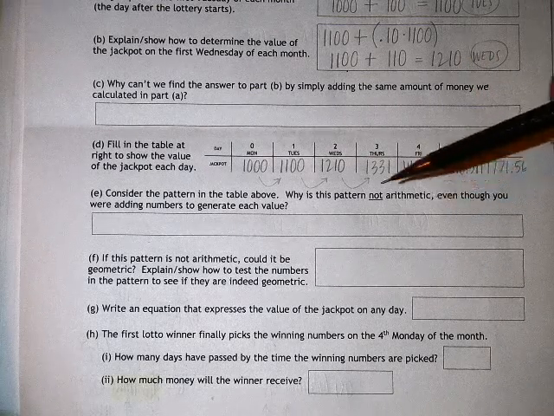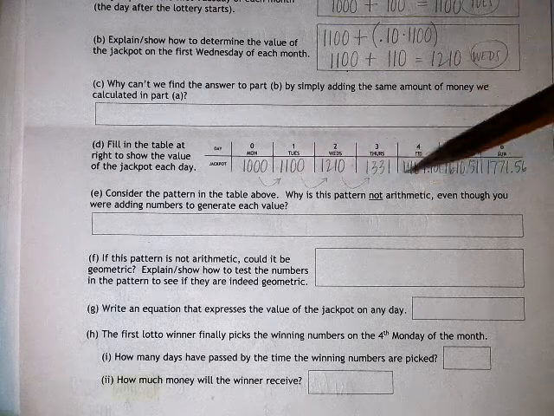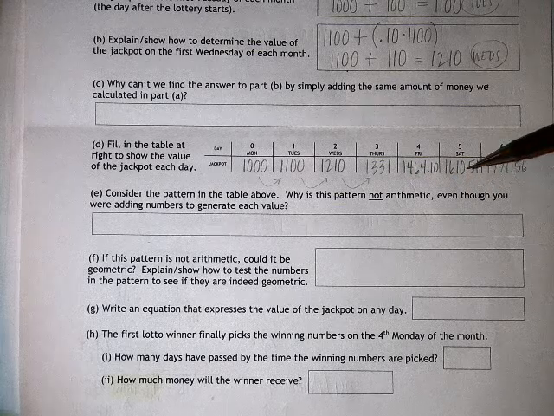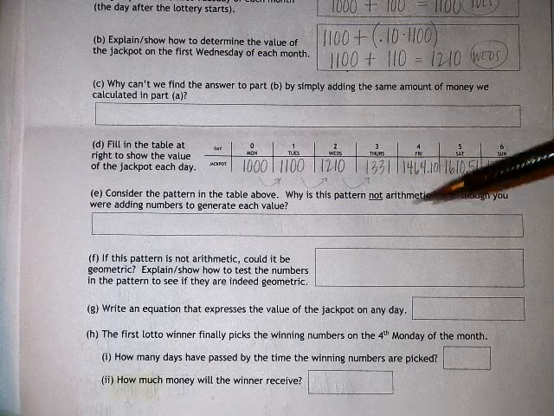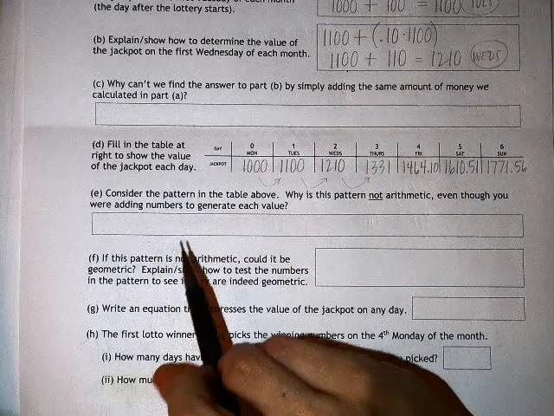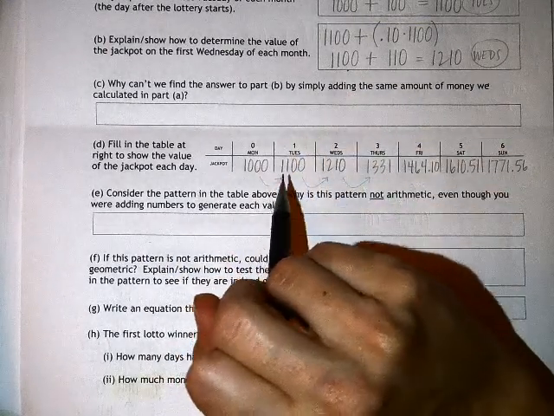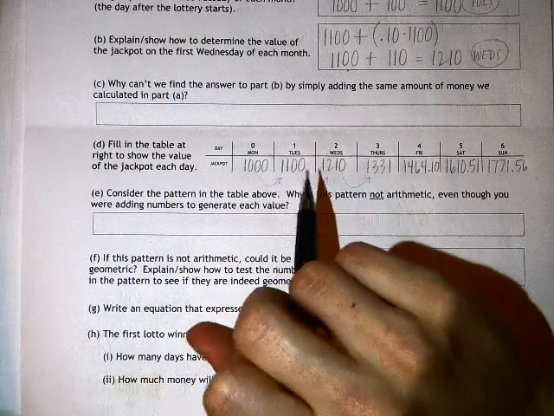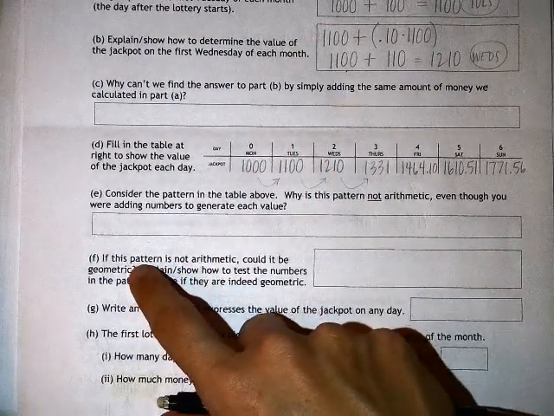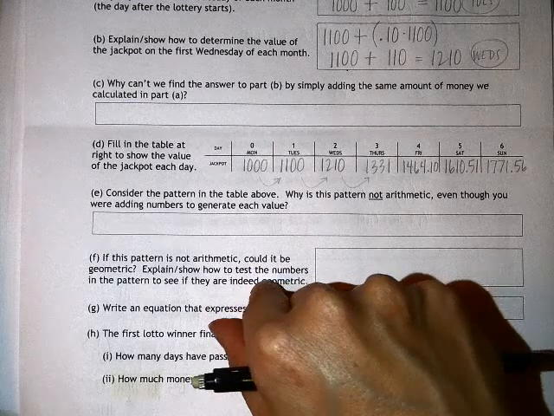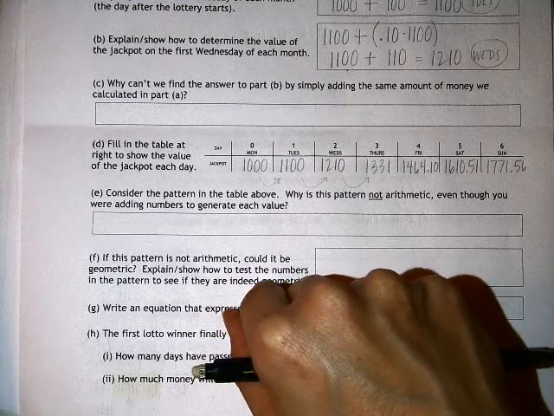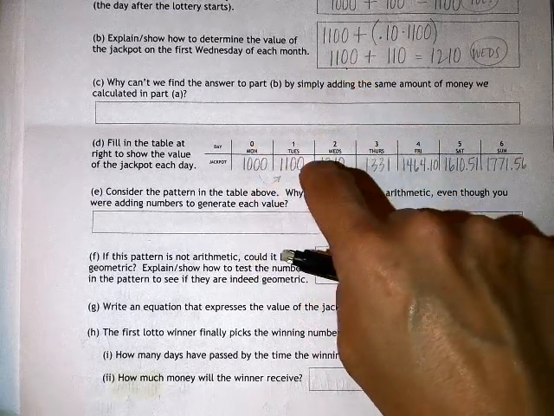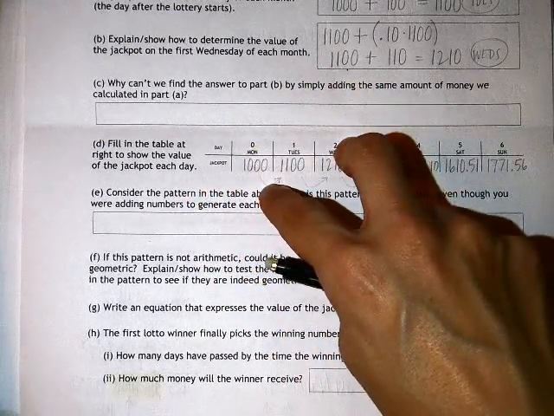Something has to be adding the same exact dollar value every single time for it to be truly arithmetic. That's the definition of arithmetic that we've said since the beginning of this packet. So it's not arithmetic because we weren't adding the same dollar amount. Now, if it's not arithmetic, in letter F, it says, well, could it be geometric? And that's an interesting question because that's always the other possibility. If something is not arithmetic, maybe it's geometric instead.